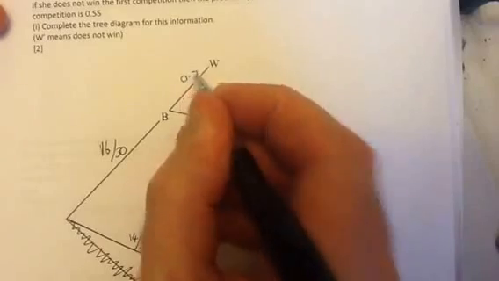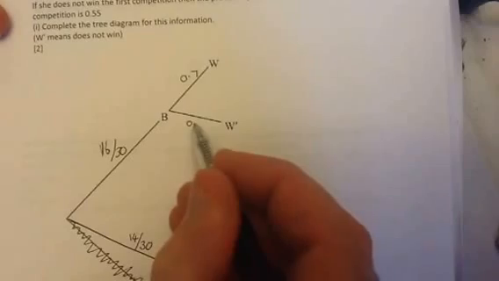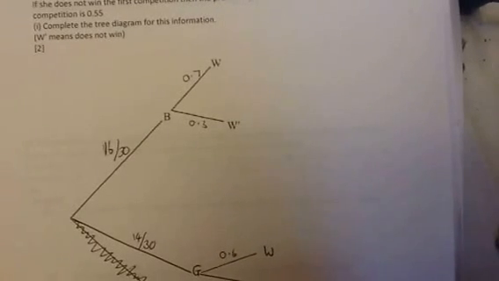Now we go back to our paragraph and start reading the relevant parts. If a boy is chosen, so this is the top one, the probability he wins is 0.7, and we know the probabilities on a set of branches always add up to 1, so the probability of not winning is 0.3. Now we do something similar for the girl. If a girl is chosen, the probability she wins the competition is 0.6, so the probability of not winning is 0.4.